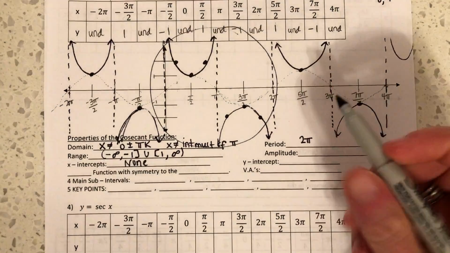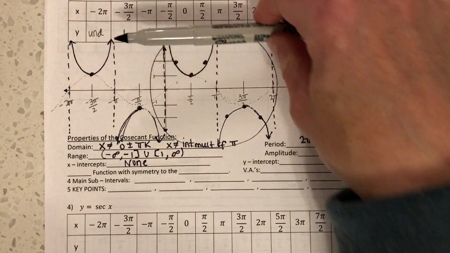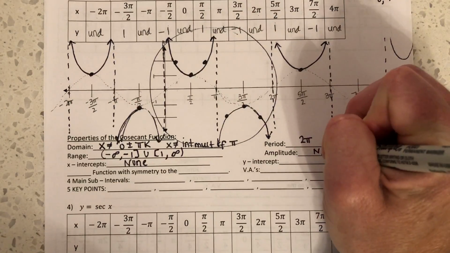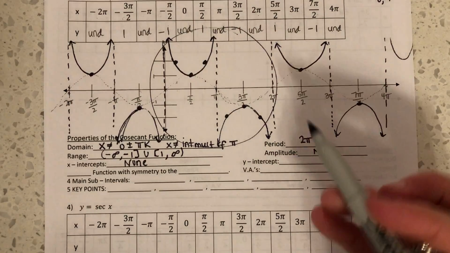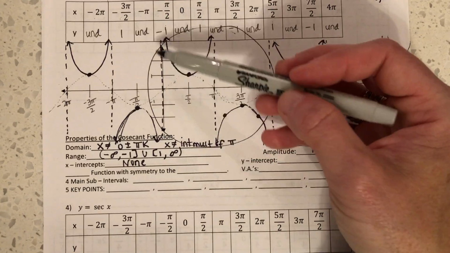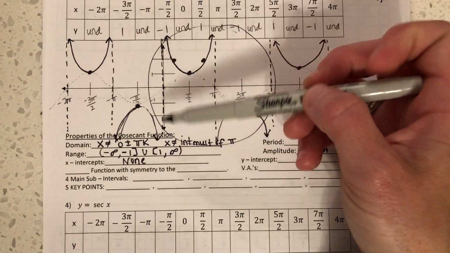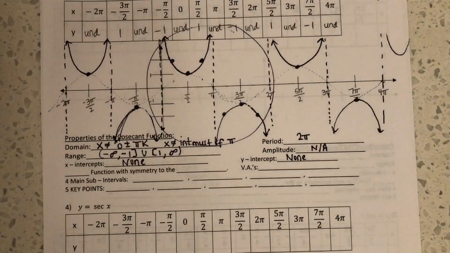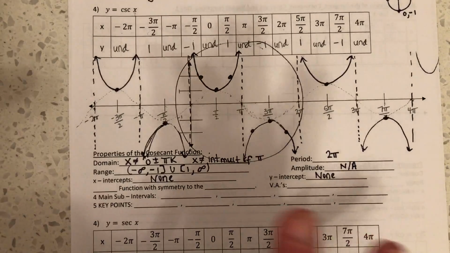All right, the amplitude, again, if you're going to negative infinity, infinity, negative infinity, it just doesn't apply here. So NA. All right, your y-intercept. This graph is not allowed to cross over the y-axis because there's a VA on the y-axis. So there's no y-intercept. All right, if you remember, the sine function was an odd function.